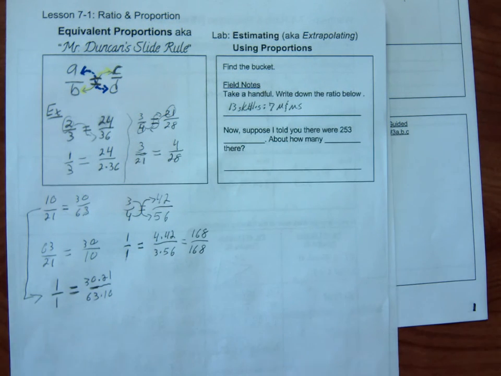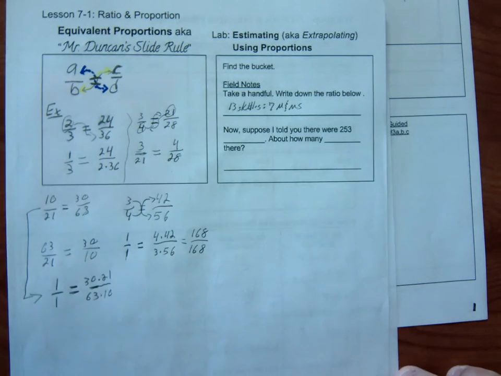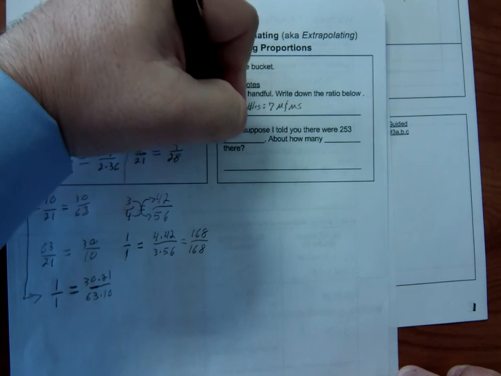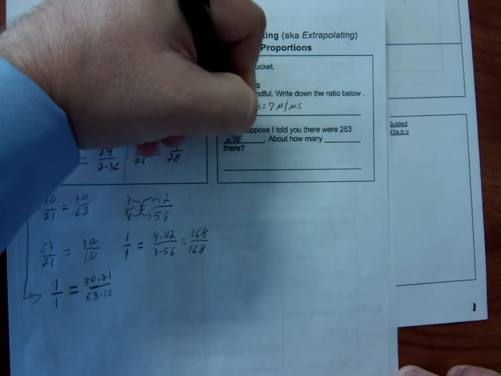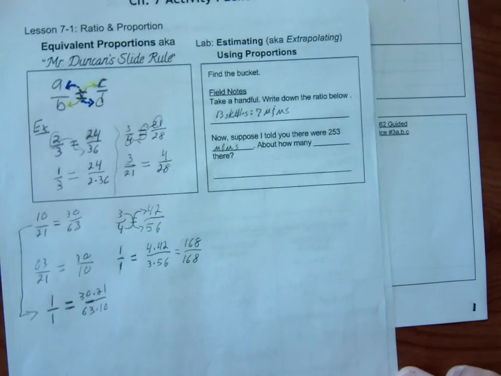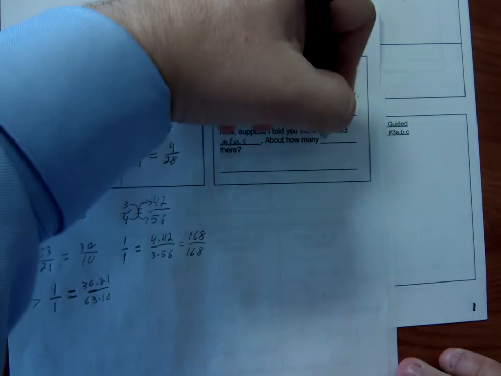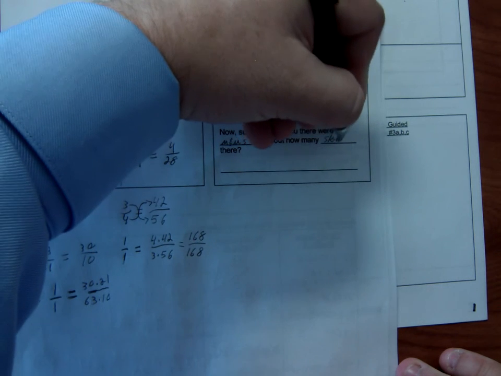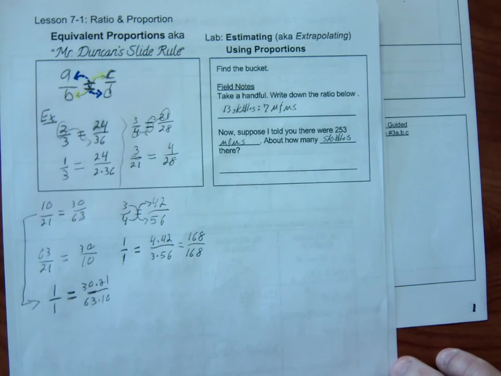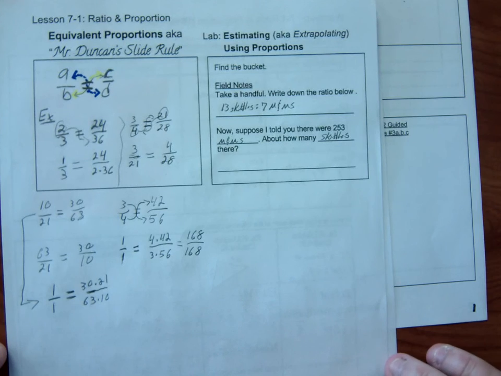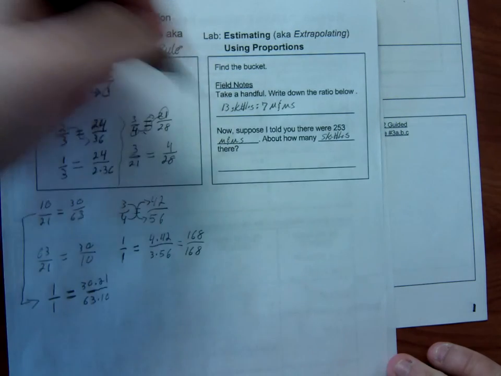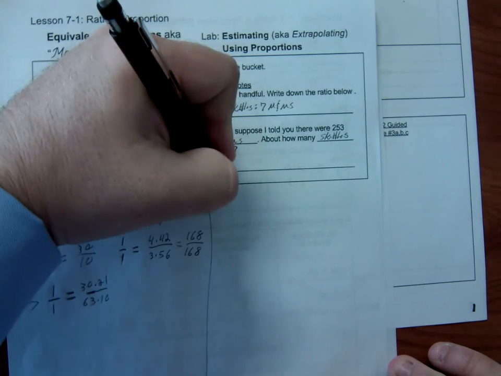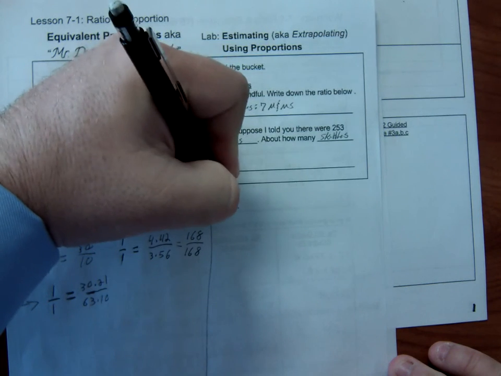Now suppose I told you that there were 253 M&Ms. My question is, about how many Skittles must there be? So here's how I would set it up. My ratio right now is 13 Skittles to 7 M&Ms, correct?